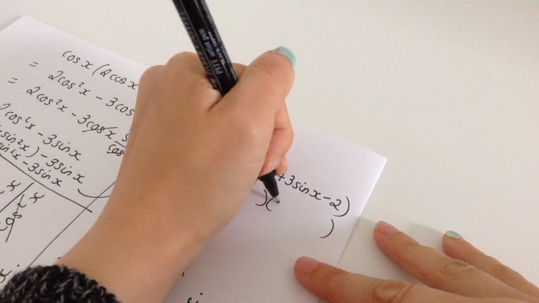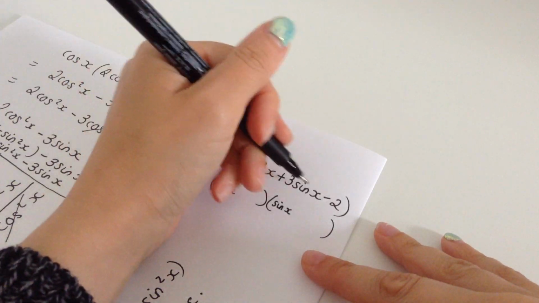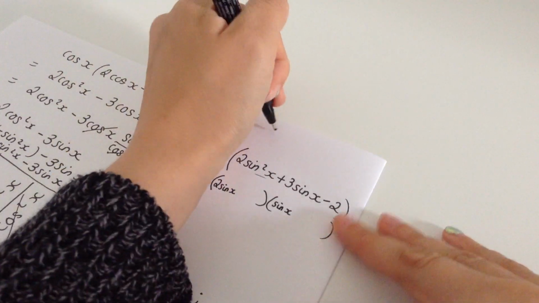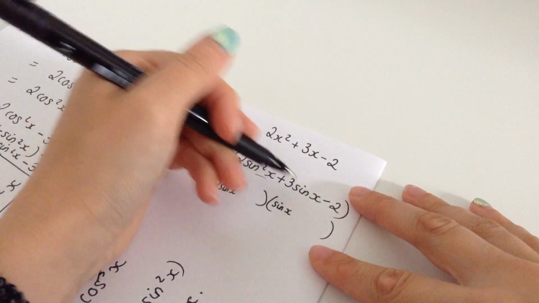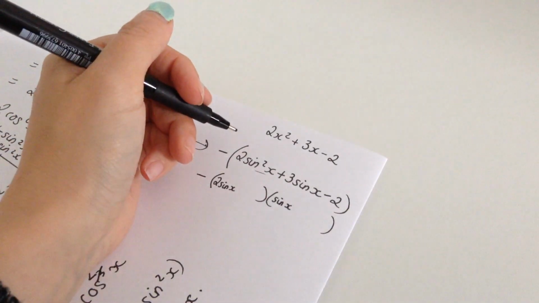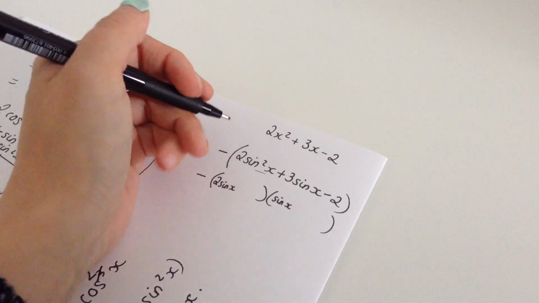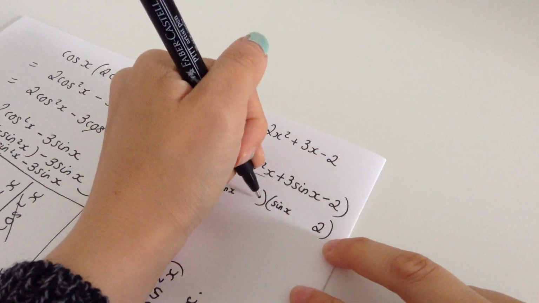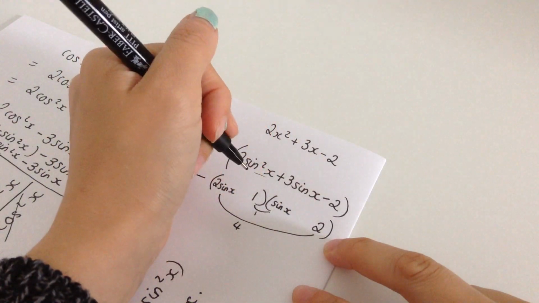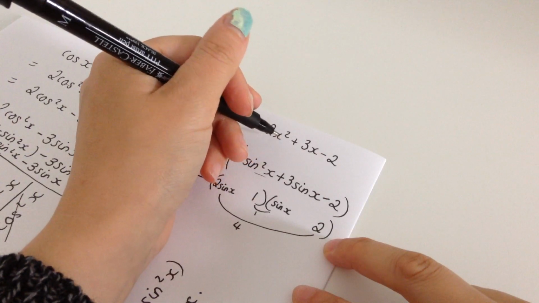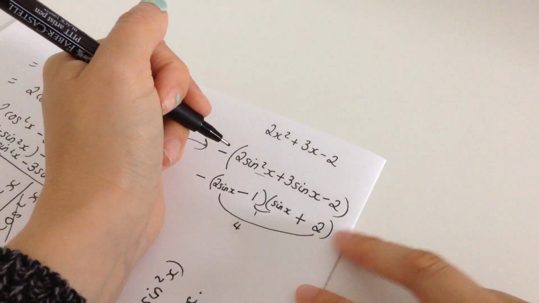Right, let's think. 2 sine x, sine x. So it's like a quadratic, but instead of x, it's sine x. Yeah, you could think of this as a bit like 2x squared plus 3x minus 2. But instead of x, it's sine x. So is this going to work? Times to make -2. Yeah, it will work. If I put a 2 here and a 1 here, that's going to make 4, and that's going to make 1, and I need 3. So if I do plus 4, take away 1, yeah, that's going to work.